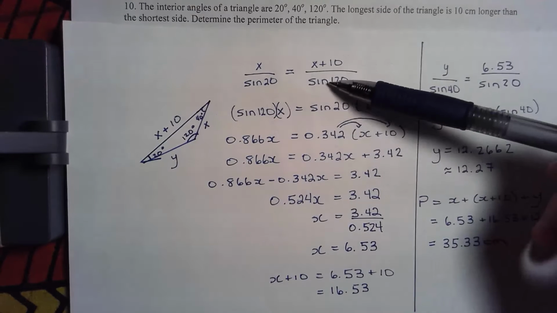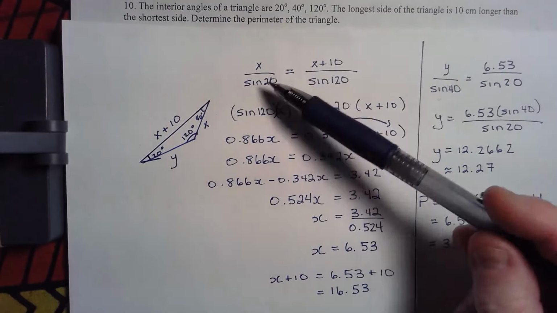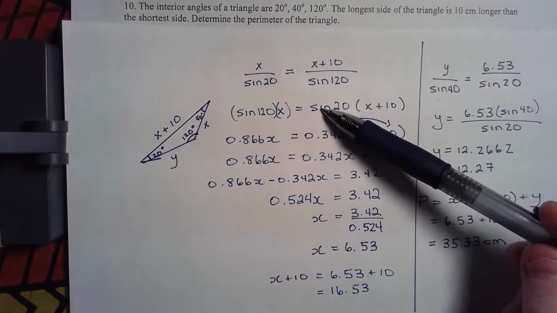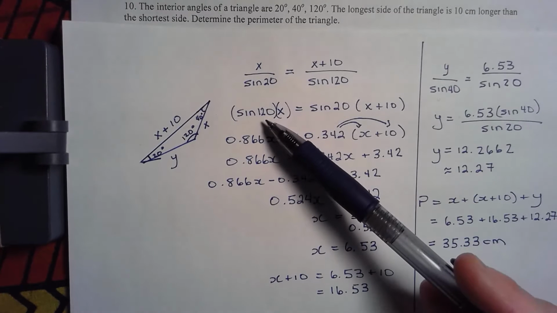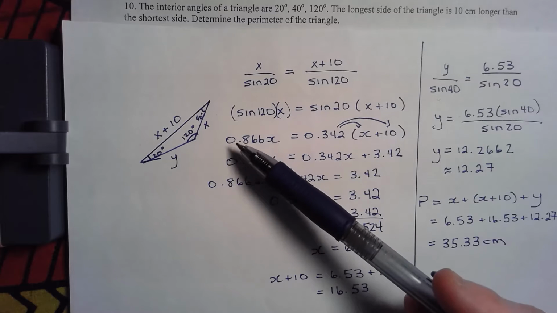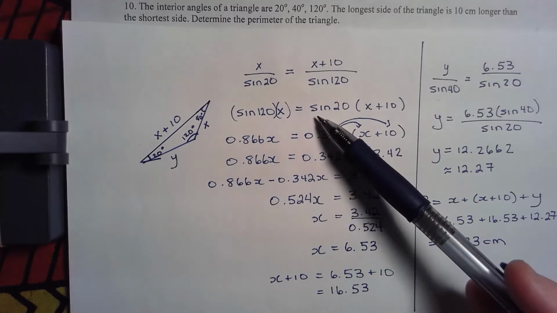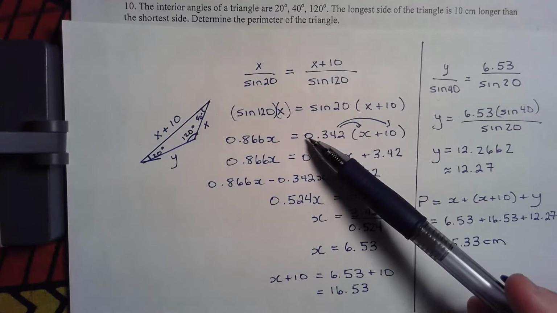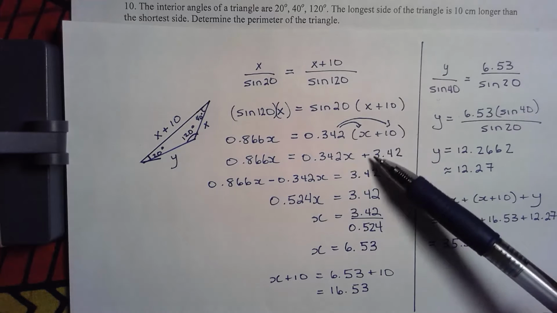We can take the sine 120 to this side, so it becomes sine 120 times x, and we can take the sine 20 to this side, so it becomes sine 20 times x plus 10. So again, I'm just going to plug the sine 120 into my calculator, and when I do so, I get 0.8660x. And then I'm going to plug the sine 20 into my calculator, and when I do so, I get 0.3420 times x plus 10.